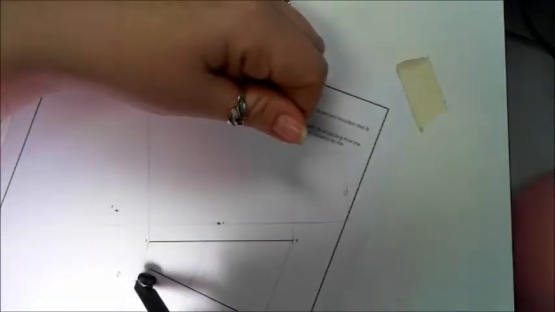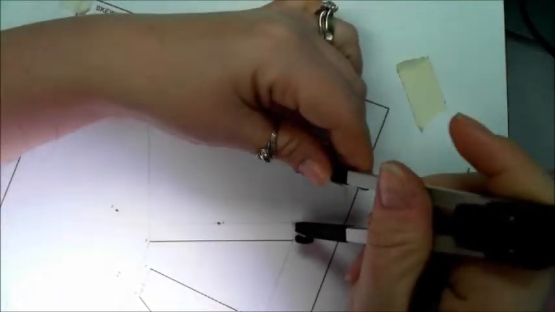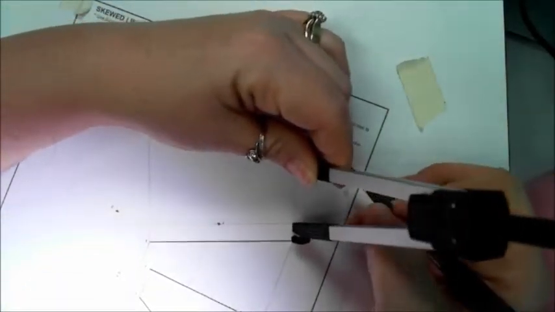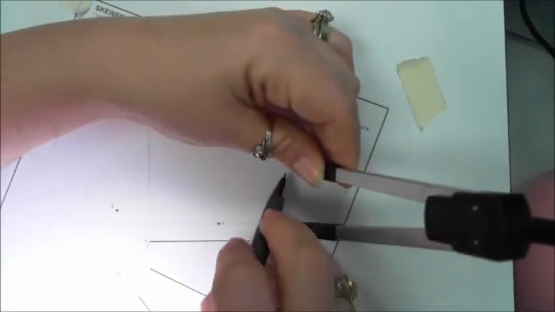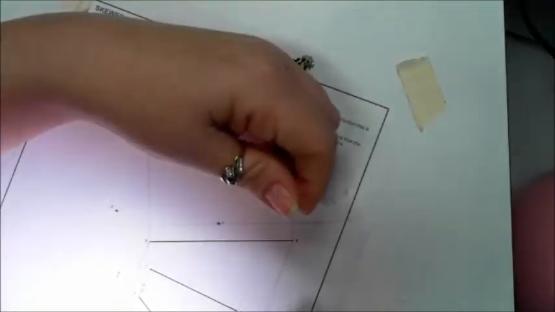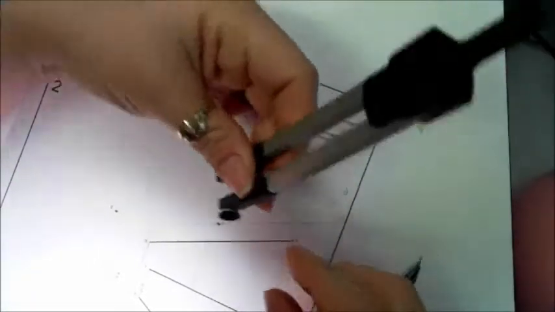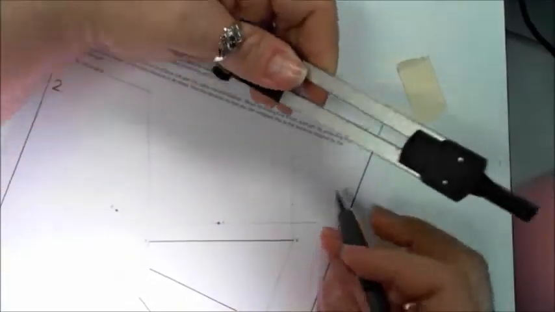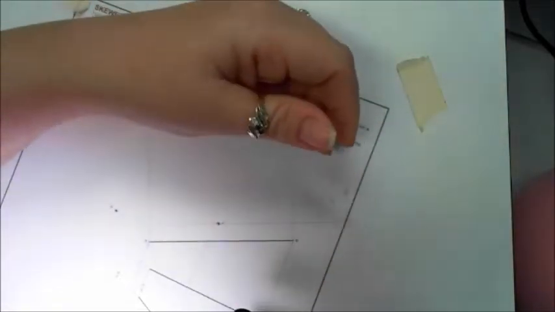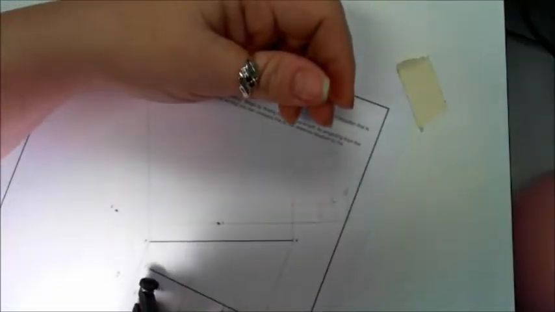D, we're just going to go backwards. Let's find C. C. B, and then A.